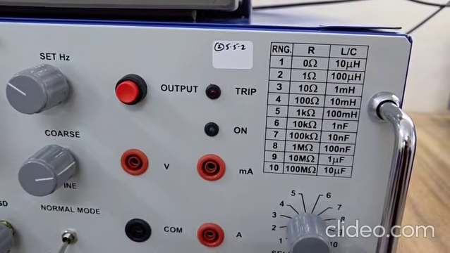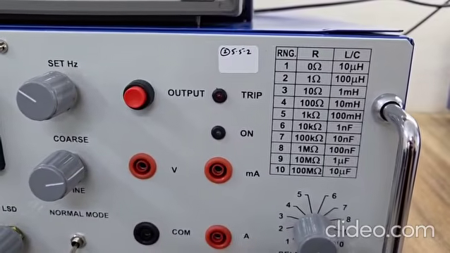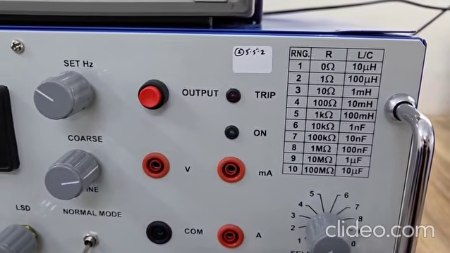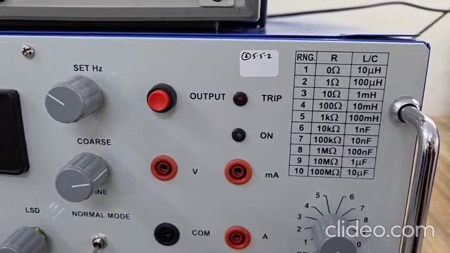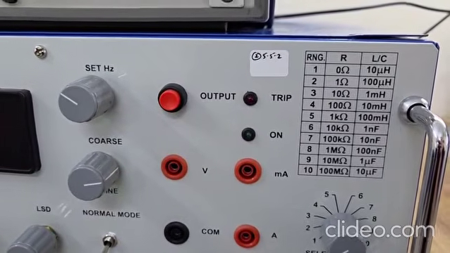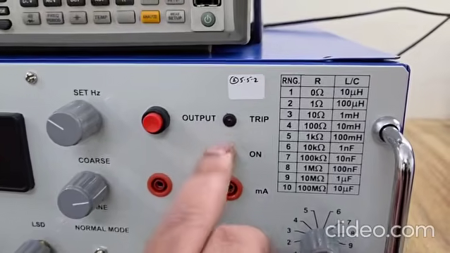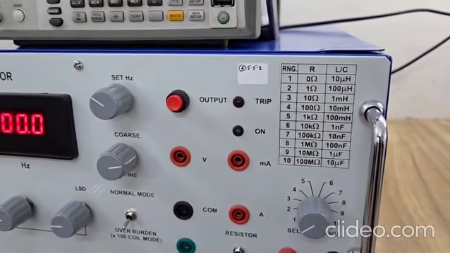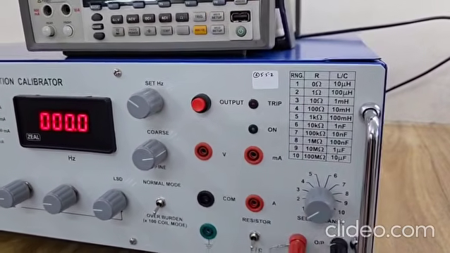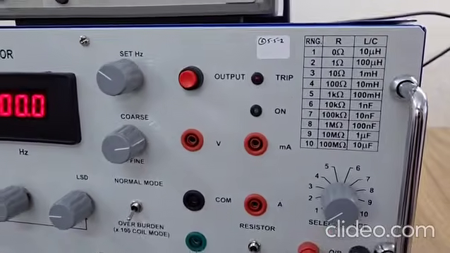In case the output gets tripped, for any reason, like if you mistakenly connect it in an improper way, or it is out of range, then the output will trip. Or if a failure is occurring somewhere, then the output will automatically trip. It is a safety feature.